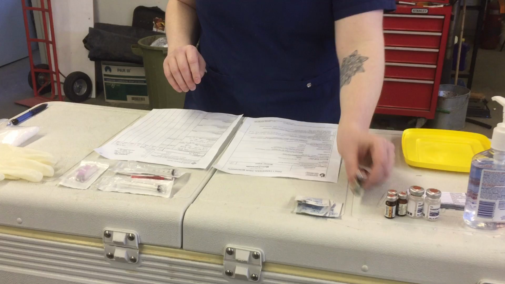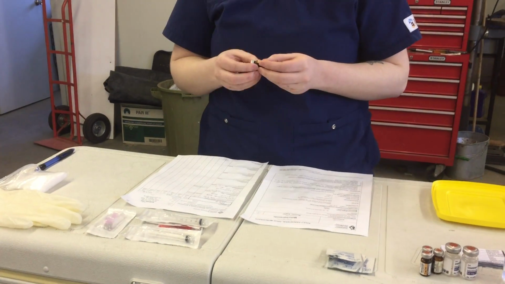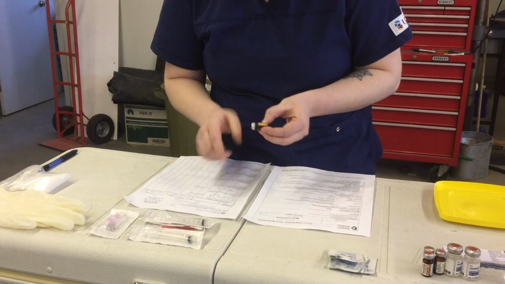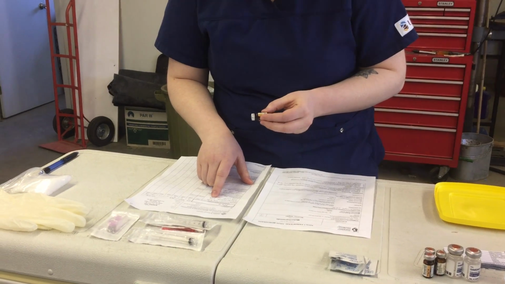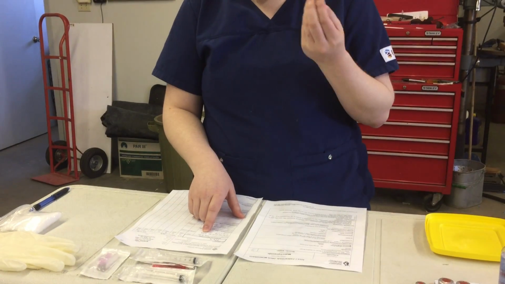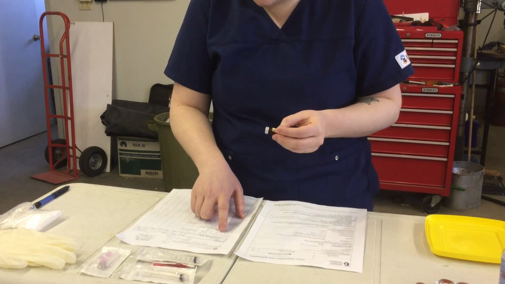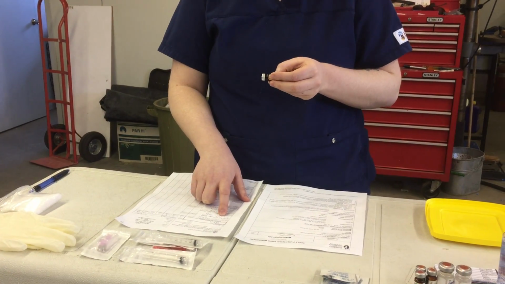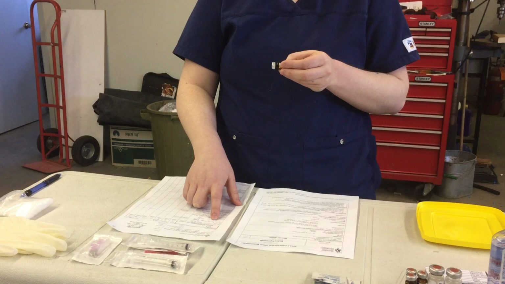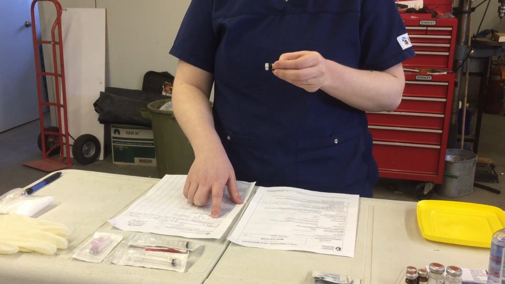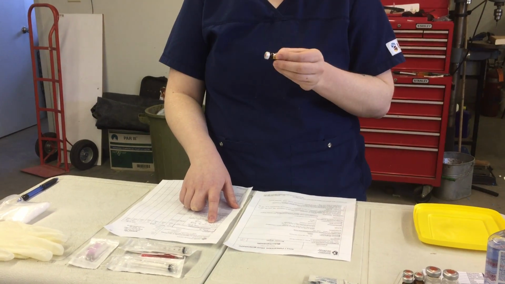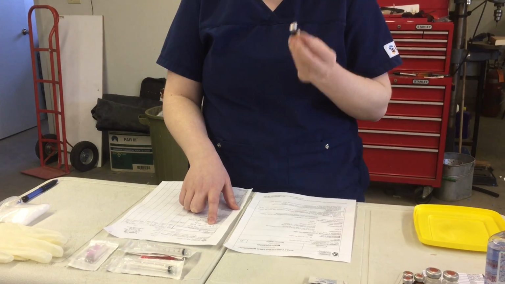I'm just going to grab my proper medication here and compare it to my MAR. So I have metoclopramide, right drug, 5 milligrams. This is 5 milligrams per ml, so I'll be giving 1 ml of this medication. It says subcutaneous. On here it says IM and IV, but I have called the doctor, the physician, and the pharmacy, and they have given me the go-ahead to use this drug subcutaneously, so I'm going to go ahead and give this subcutaneously.